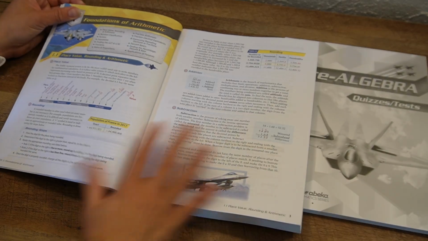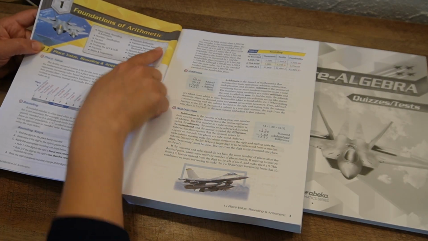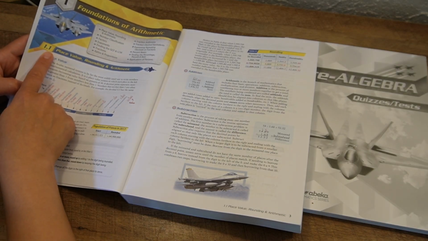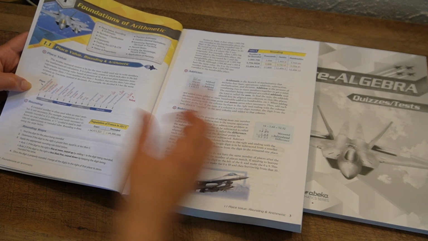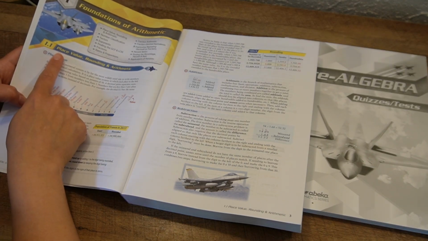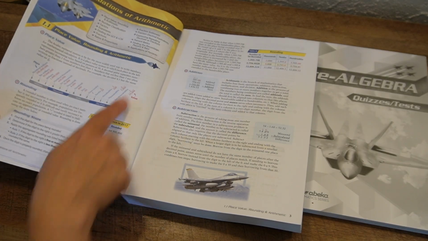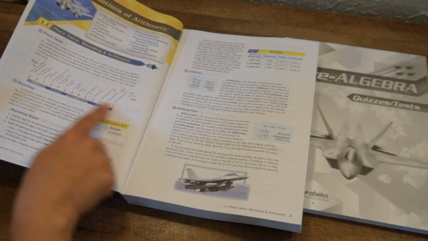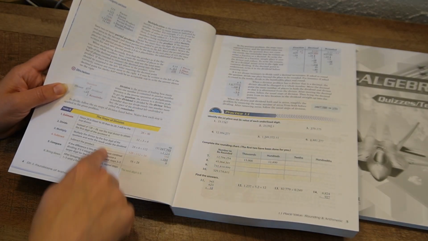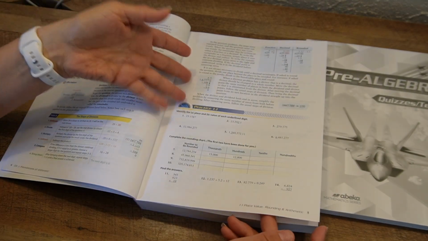Now, when you look at what a typical lesson looks like, here in chapter 1, Foundations of Arithmetic, 1.1 is that particular lesson that they're doing. 1 is the chapter, .1 is the lesson, okay? So chapter 1, lesson 1. The first lesson is place value, rounding, and arithmetic. It just shows you here the instruction, okay? Addition, subtraction, and it gives you examples over here, all of this. And then is the practice.